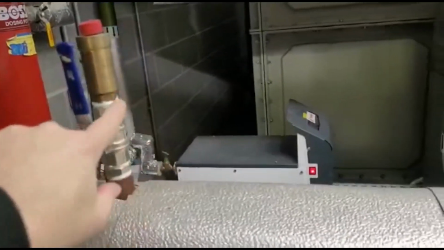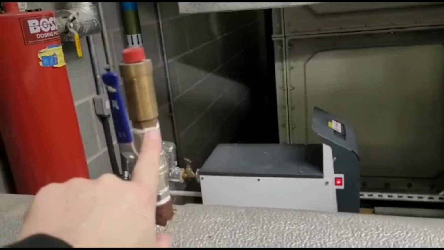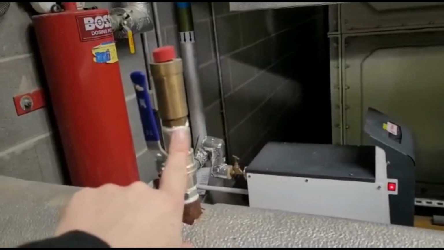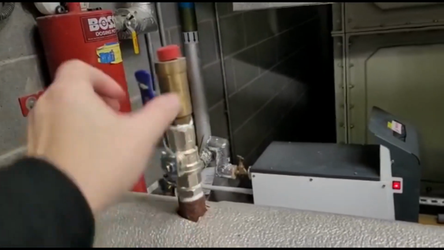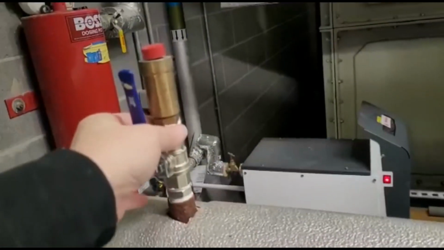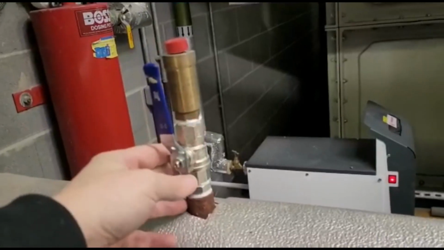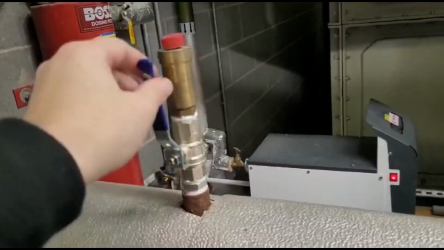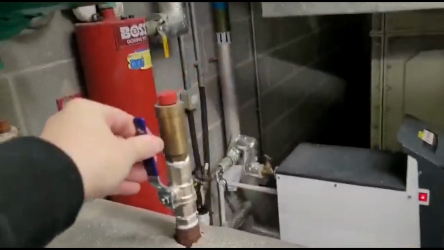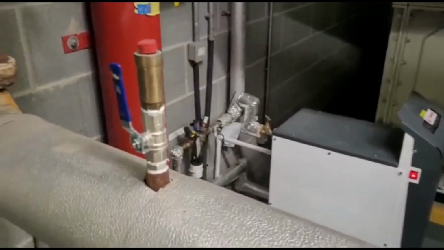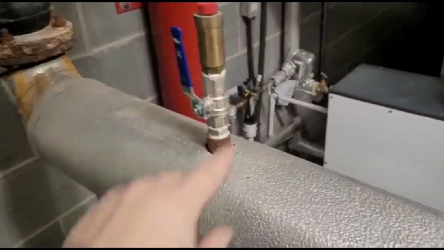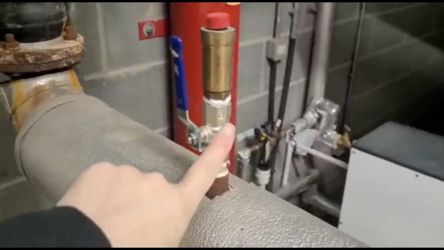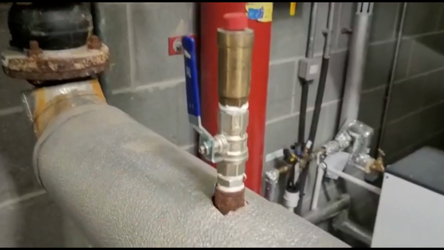So this bit here is supposed to be self-sealing, but I have had them on dirty systems where I've taken it off there and it hasn't sealed, so it's an absolute nightmare, and you've got scalding hot water behind there as well. So what I do when I come to change these now is isolate it locally, and then I put a 1/4 turn lever on.